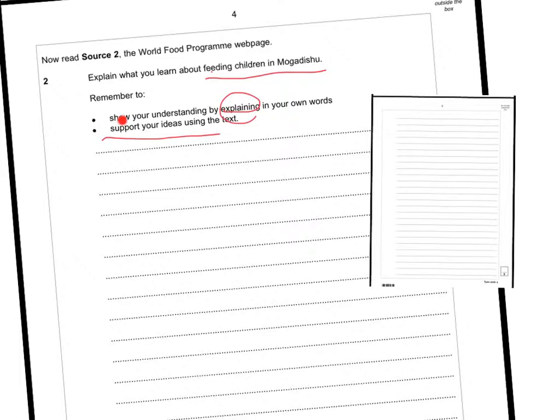The second bullet point here says support your ideas using the text, so obviously that means you've got to include quotations. Remember, it's not asking you to analyse language, it's just asking you to find out facts about feeding children in Mogadishu, nothing else. And obviously you're going to explain what you learn about that by using quotes. The next thing that you need to bear in mind is how many marks this is worth. So here, if we have a quick look, it's worth 8 marks. So obviously that means you should be spending, including reading time, a good 15 minutes on this question.